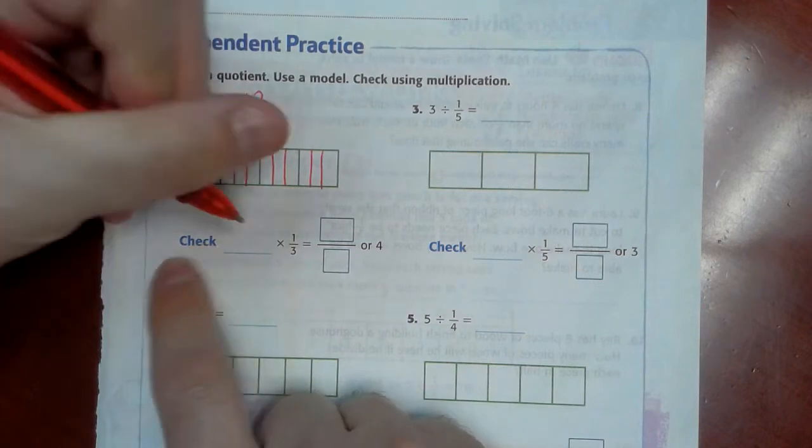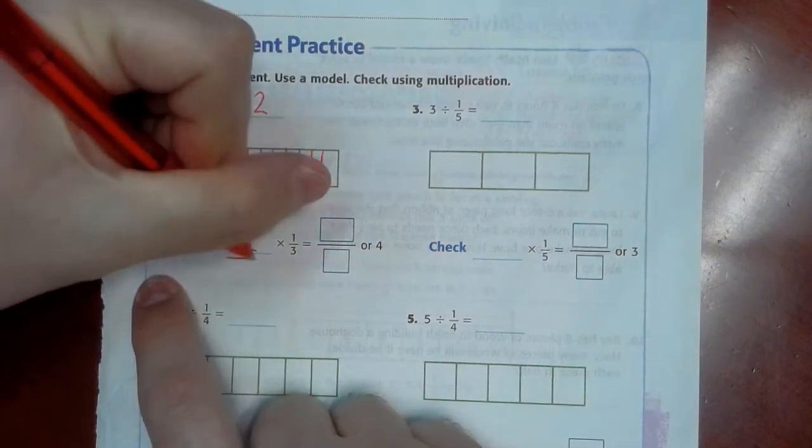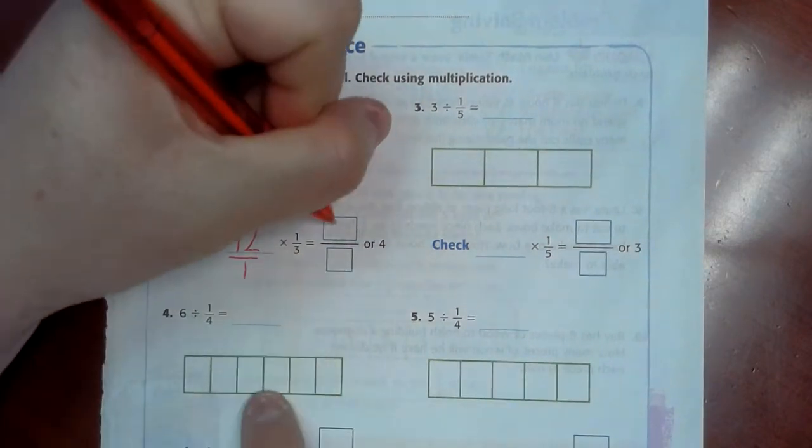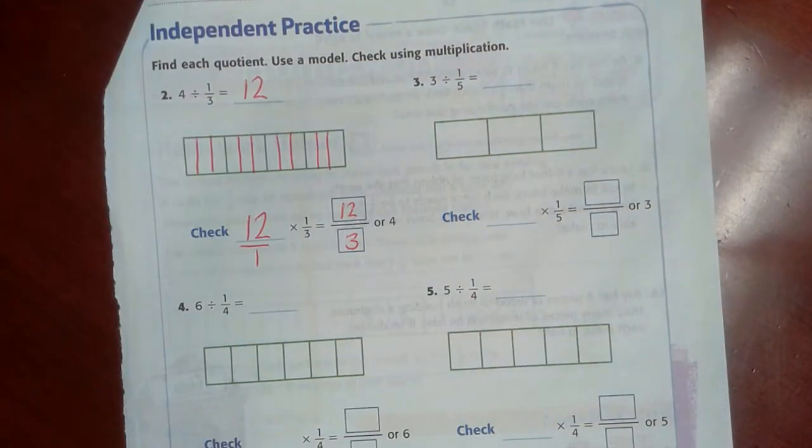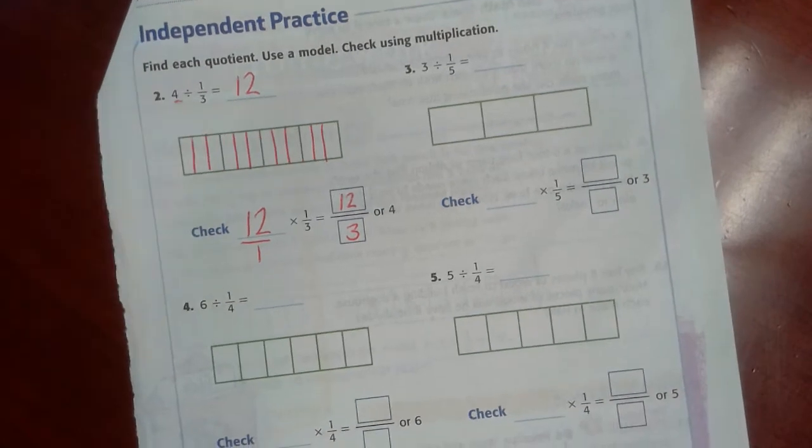So to check it, we take that 12, we put it here. 12 times 1 is 12. 1 times 3 is 3. And the answer, of course, is 4, which we started with, which is right here.